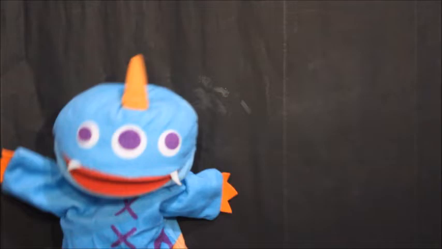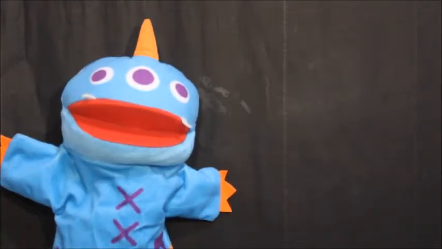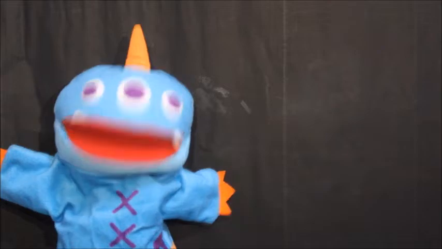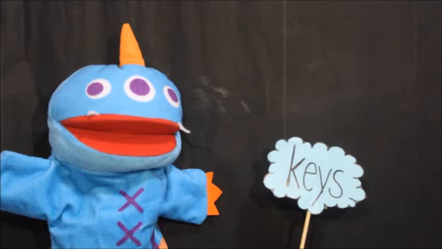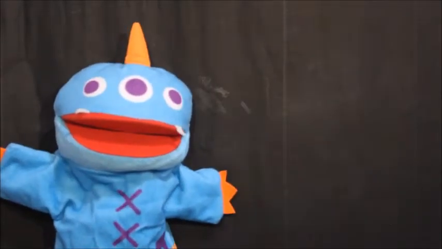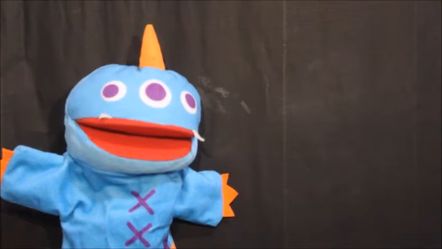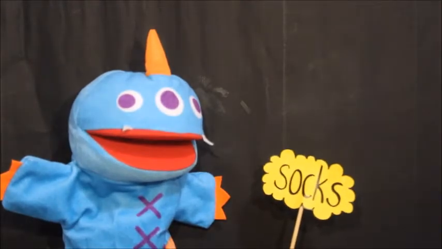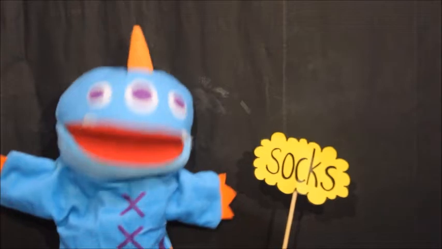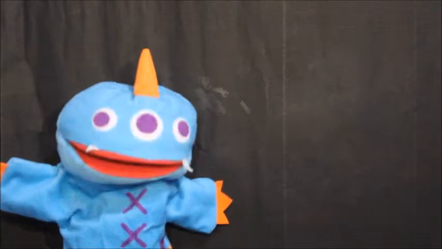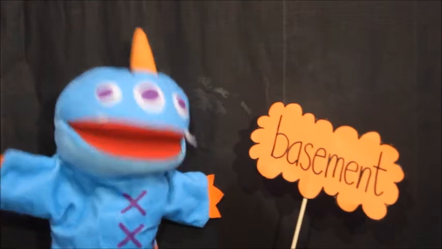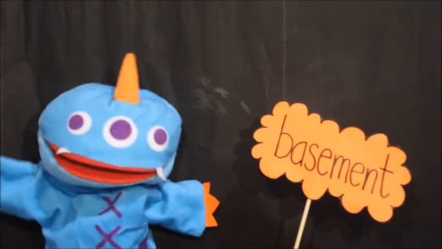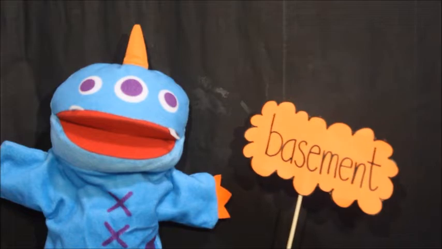Now, let's see if we can find the letter S in these words. Where is the letter S in the word keys? Nice try! How about in the word socks? Can you find it this time? Good job! Let's try the word basement. Where is the letter S? I can't hear you. Good job!